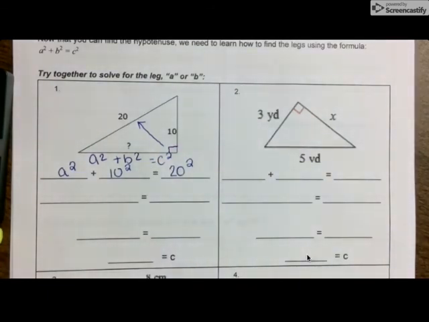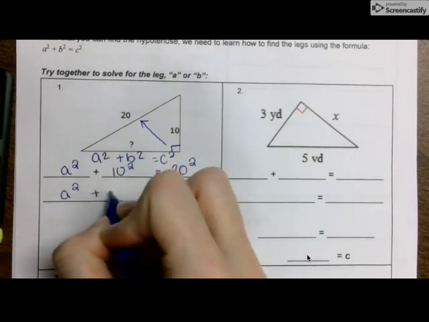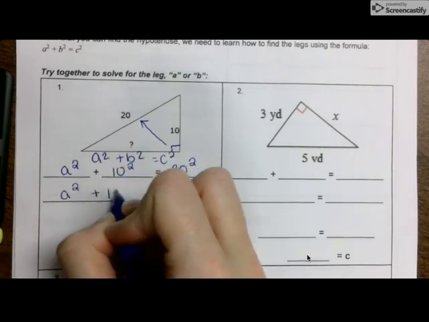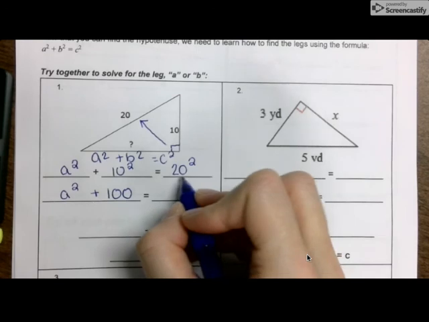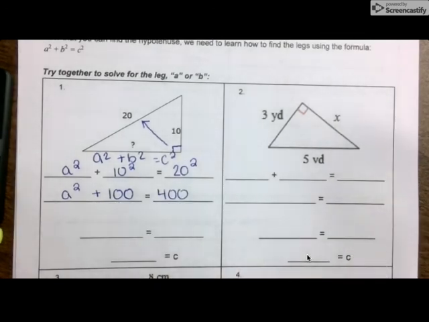So I have a squared plus 10 squared equals 20 squared. That first part of plugging in doesn't really change. Where I put stuff changes, but the actual process doesn't change. A squared stays a squared. 10 squared is 100. 20 squared is 400.